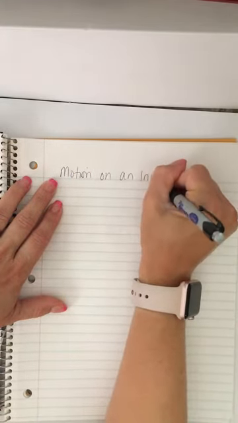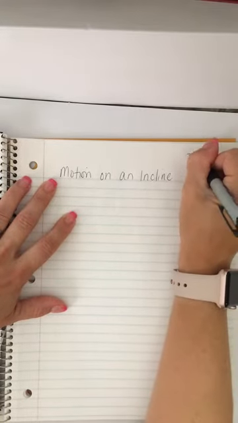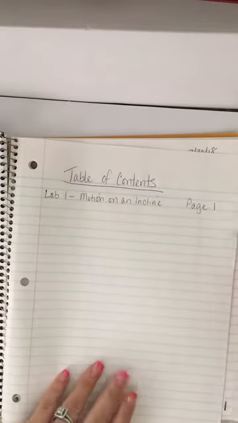Make sure you rewrite the title, date it as well, and then put the page number in the bottom so that it's easy to find. So table of contents, list each lab, and then the page number that it's associated with. As you go through the book, you'll mark each page number, 2, 3, and so on.